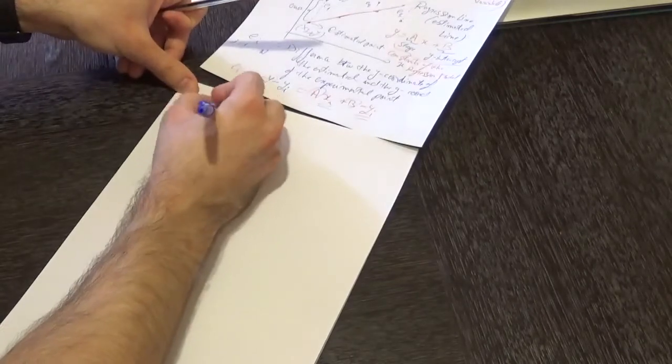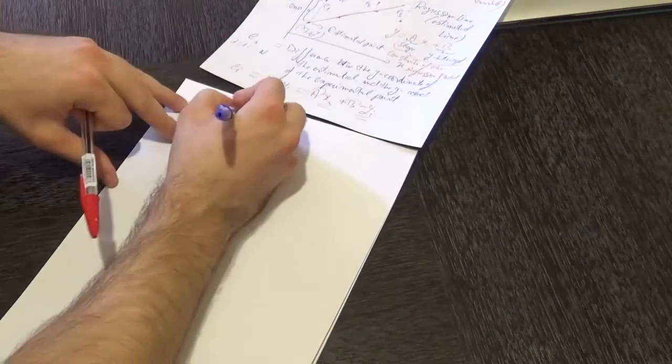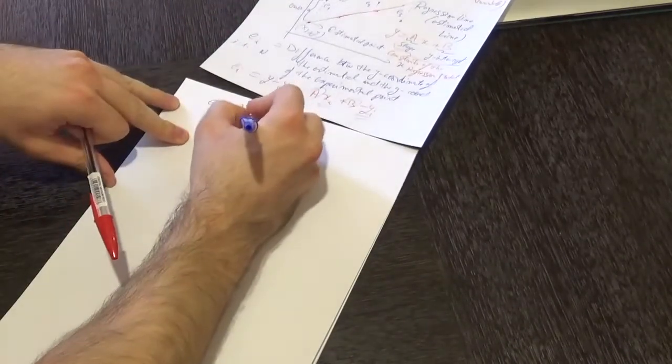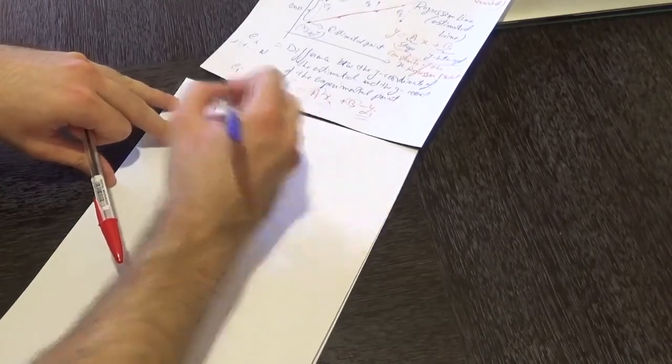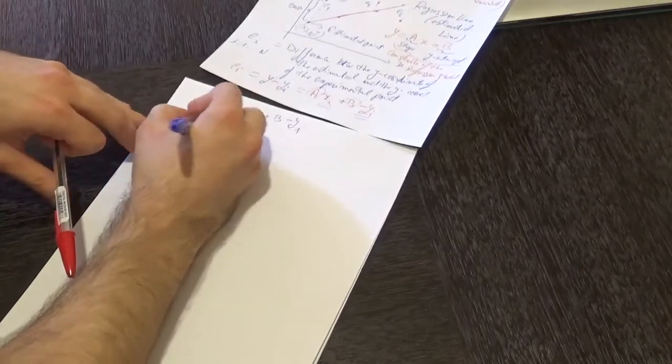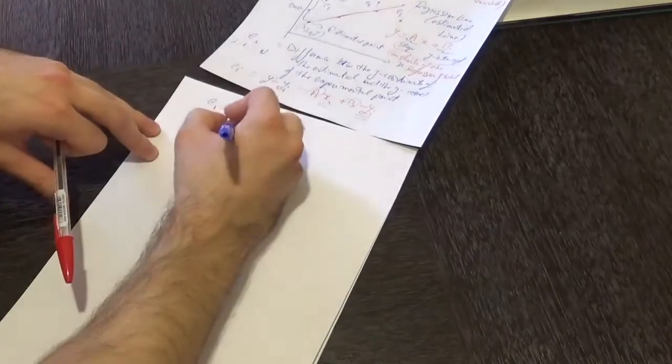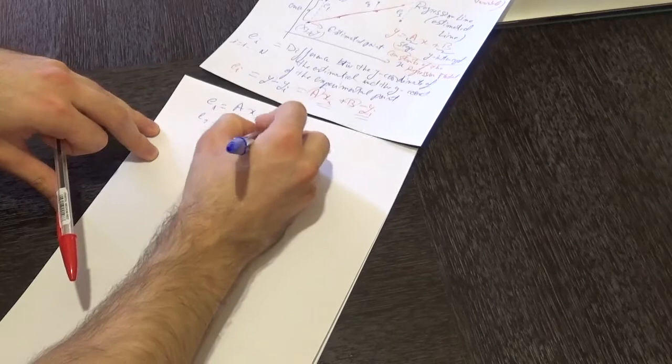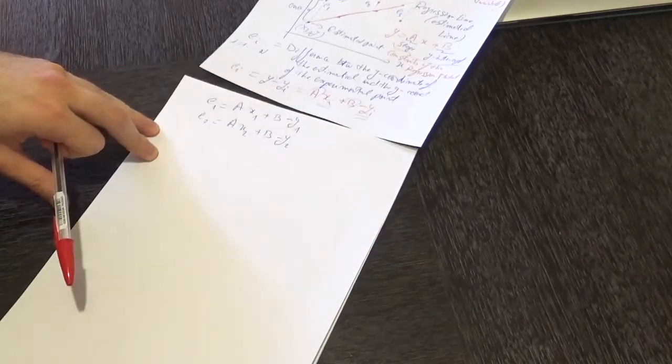So in that case, we start, let's say, by finding E1, which is equal to the slope times x1 plus the y-intercept minus y1. Then we find E2, which is equal to the slope times x2 plus b minus y2.